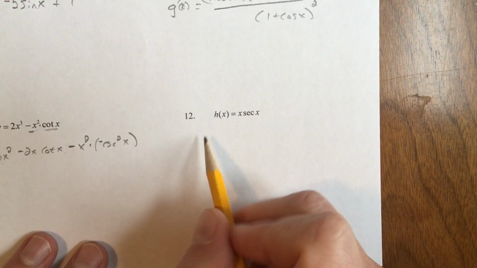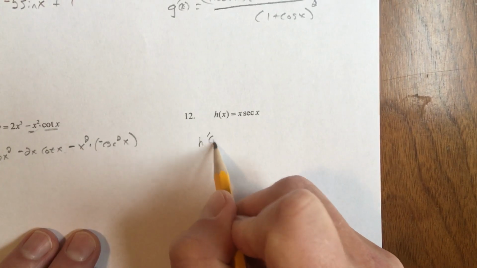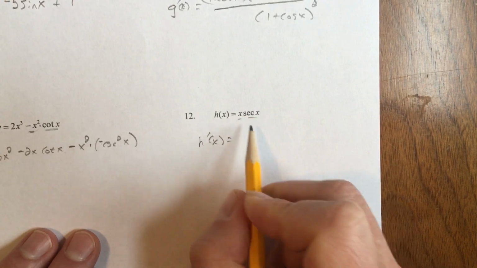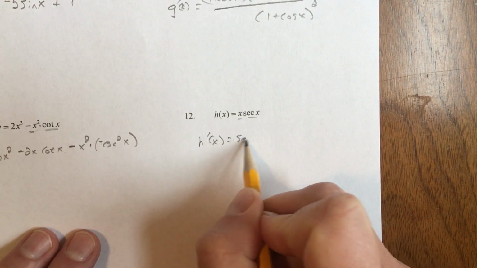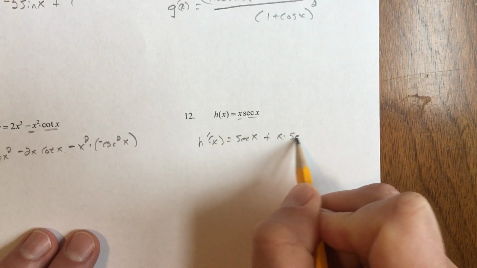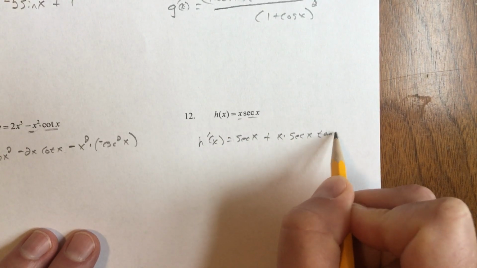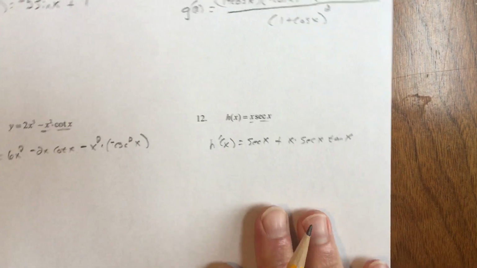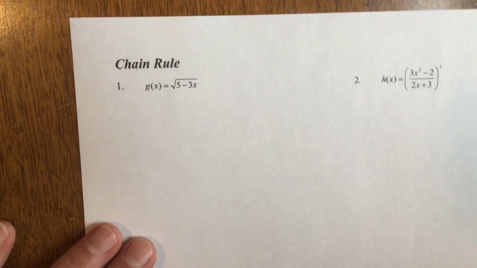And then for number 12 here, my derivative is going to be a product rule. So derivative of x is 1 times secant x as is, plus x times the derivative of secant x, which is secant tangent. Okay. So that's our derivatives on that. Then we had some chain rule ones that we were going to look at here.